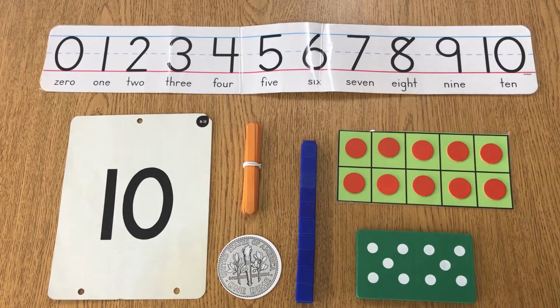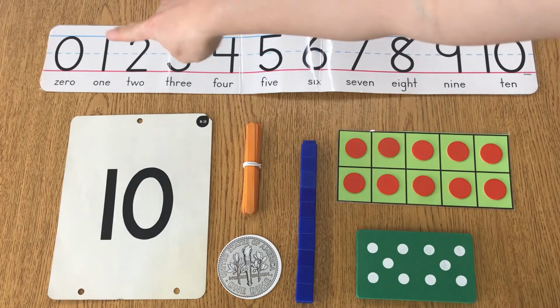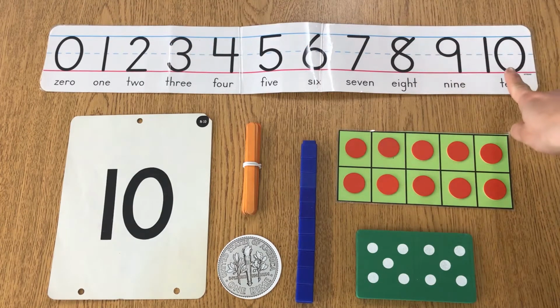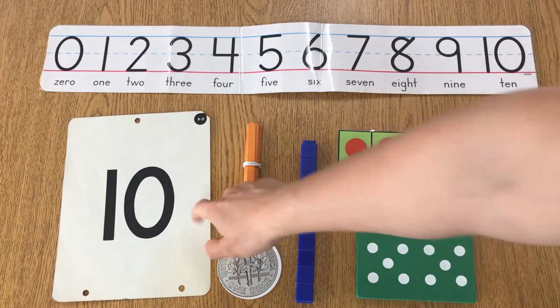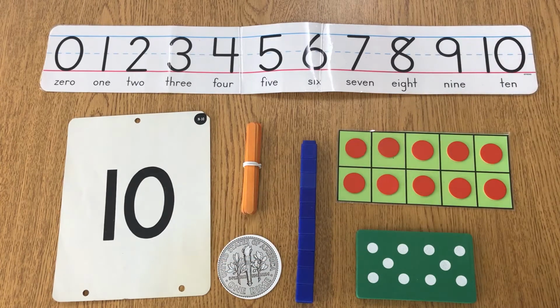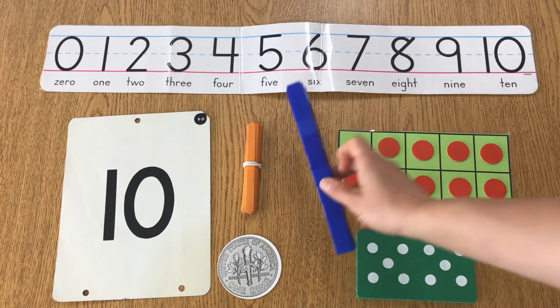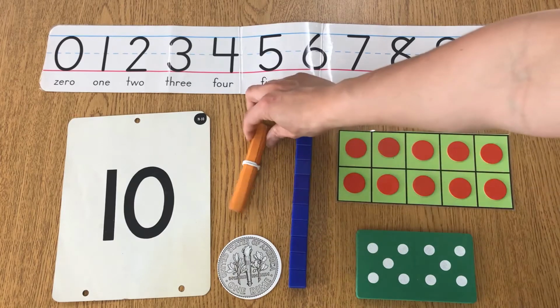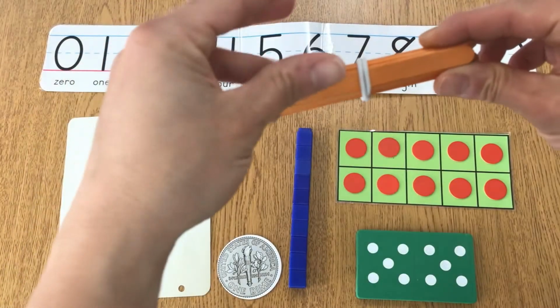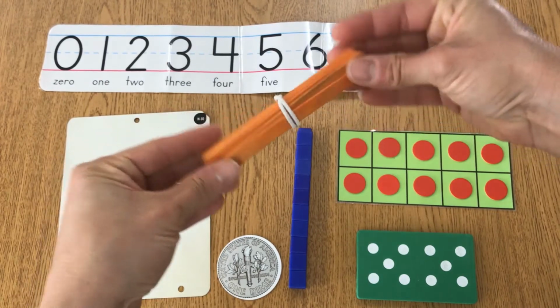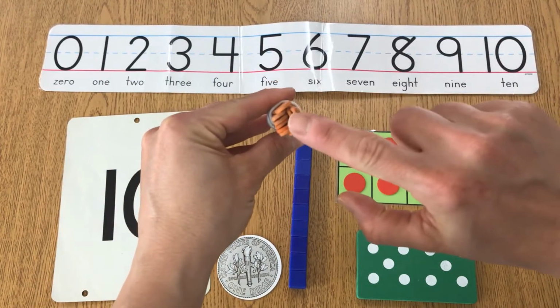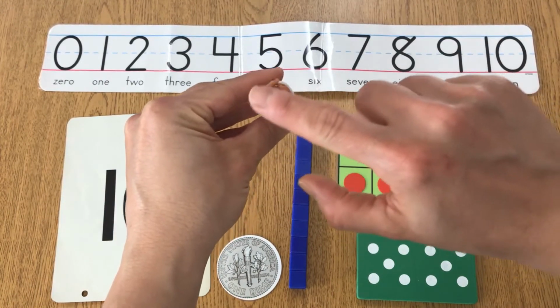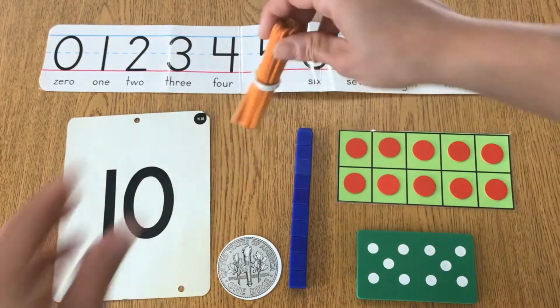You already know a lot about the number 10, and these are some of the ways that you show 10 in your classroom. Maybe you find 10 on a number line, or use a flashcard to identify the number 10. Sometimes we make a stick with 10 cubes in it. And in calendar time, we bundle 10 sticks together to make a bundle of 10. You can see there's not just one stick. This is a group of 10.